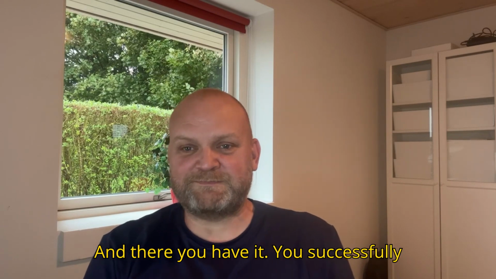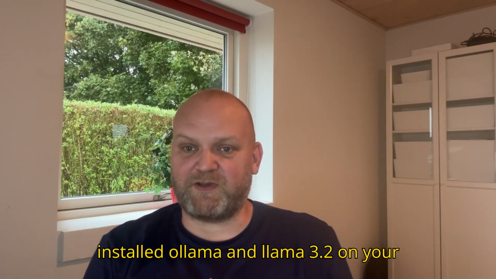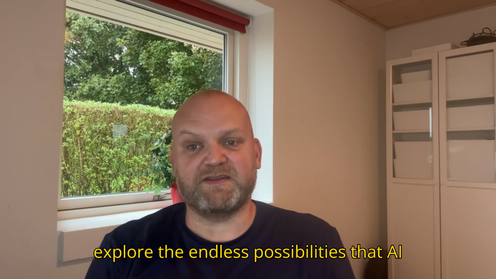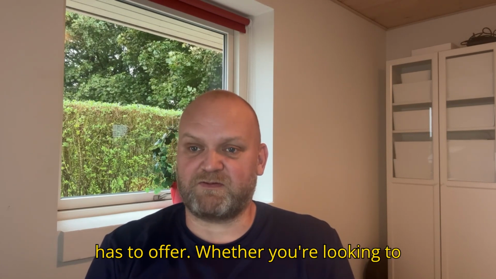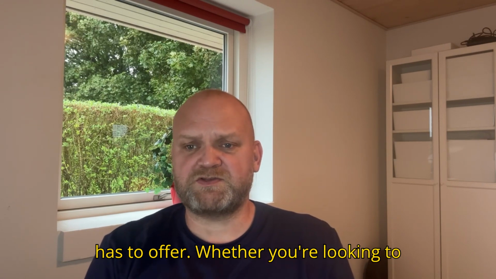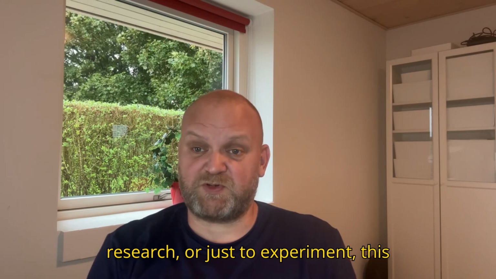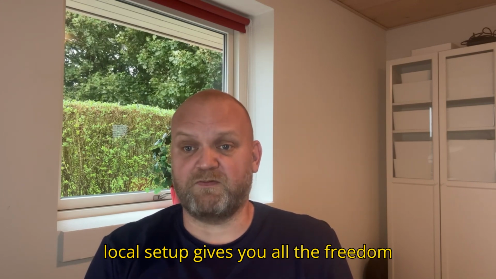And there you have it. You successfully installed Ollama and Llama 3.2 on your Windows machine, and you're ready to explore the endless possibilities that AI has to offer. Whether you're looking to use these models for automation, for research, or just to experiment, this local setup gives you all the freedom that you need.